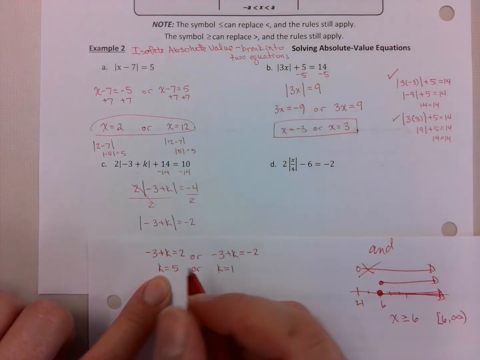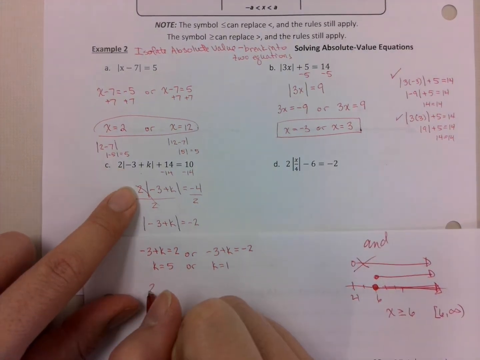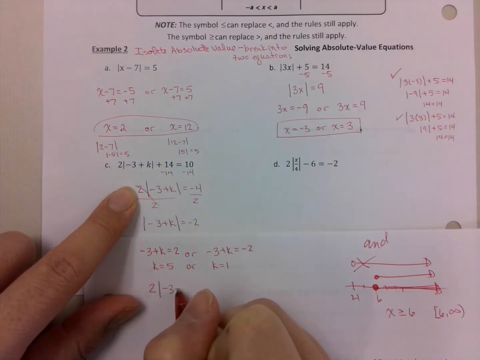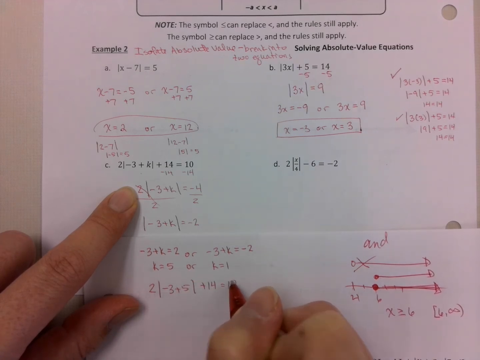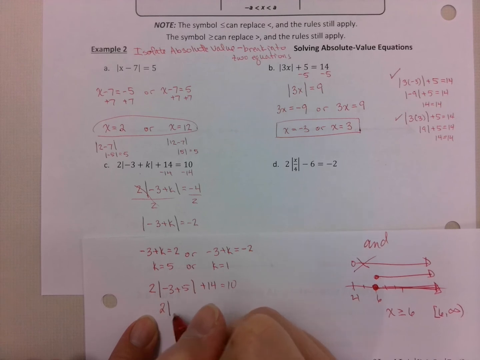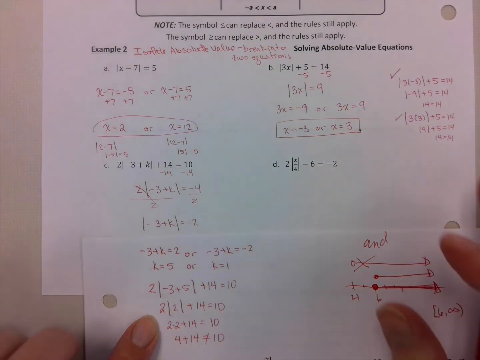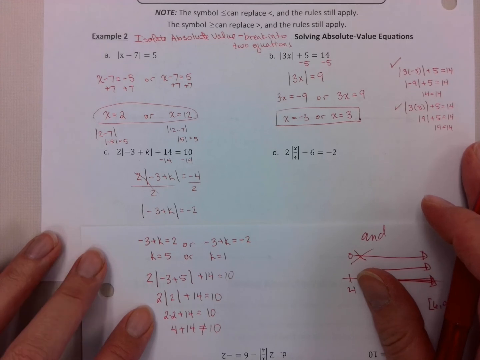If I take this 5 and I plug it in, 2 times negative 3 plus 5 plus 14 should equal 10. Okay, that's 2 times the absolute value of 2 plus 14 equals 10. That's 2 times 2 plus 14. Well, that's not going to work. That's 4 plus 14. That does not equal 10. So you can see that I get a false answer.